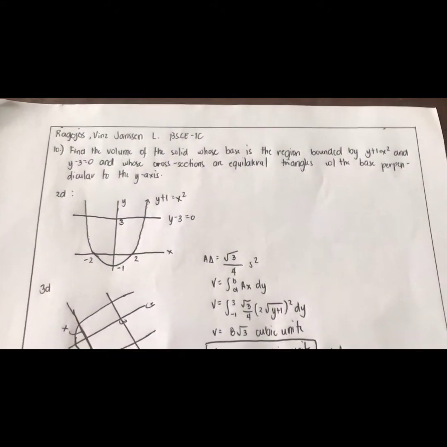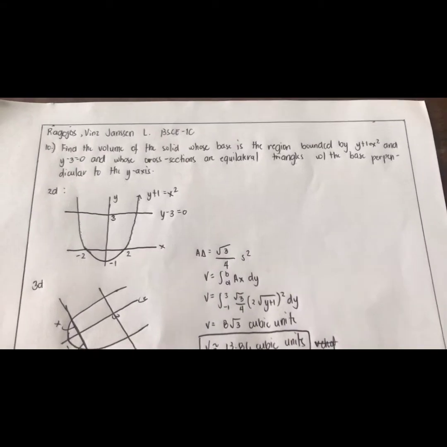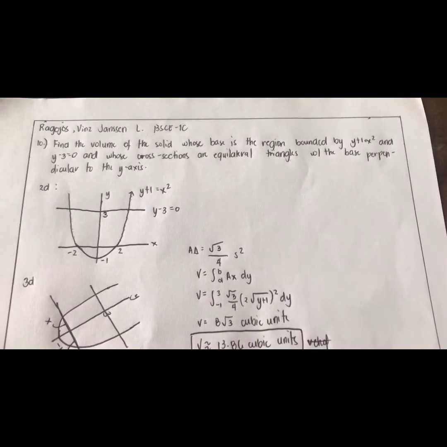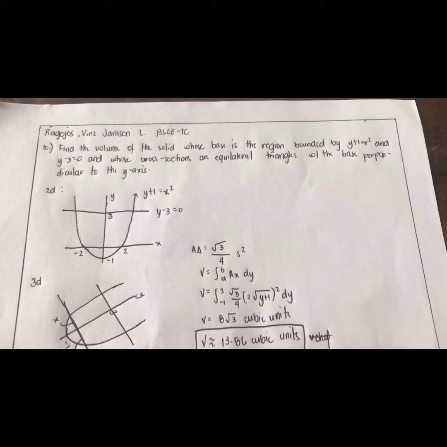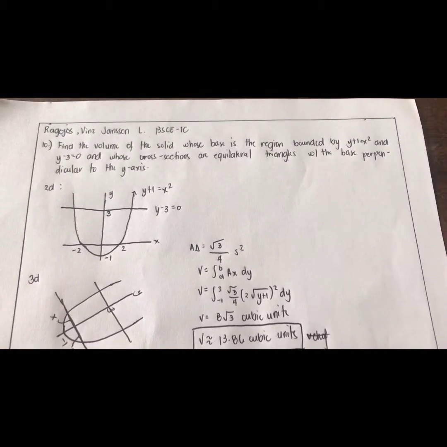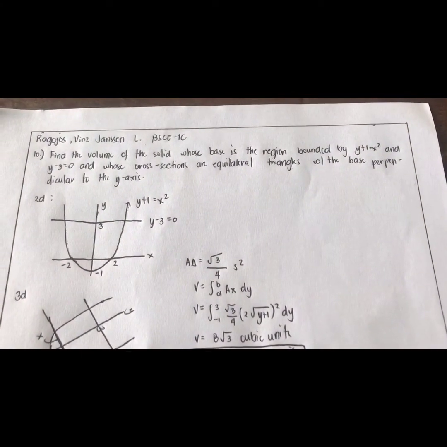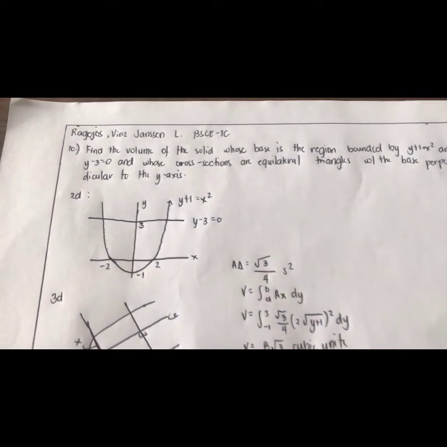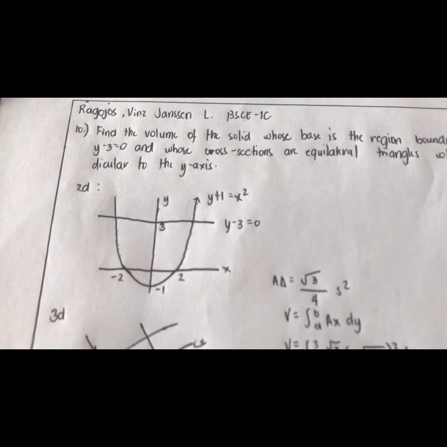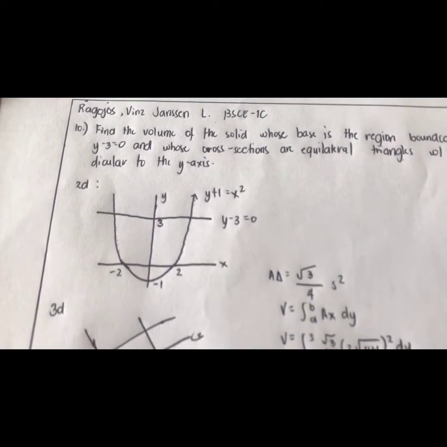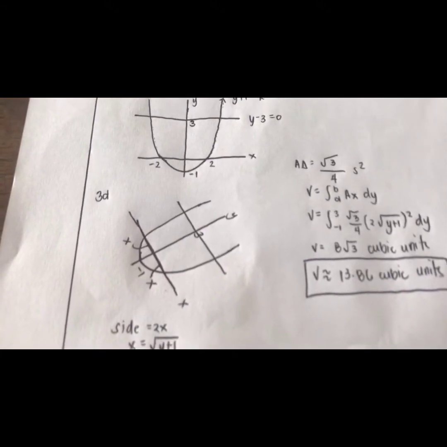Problem number 10. Find the volume of the solid whose base is the region bounded by y plus 1 equal to x squared and y minus 3 equal to 0, and whose cross sections are equilateral triangles with the base perpendicular to the y-axis. Now, if we're going to draw the equation in 2D perspective, the diagram will look like this. And if we're going to graph it in 3D perspective, the graph will look like this.